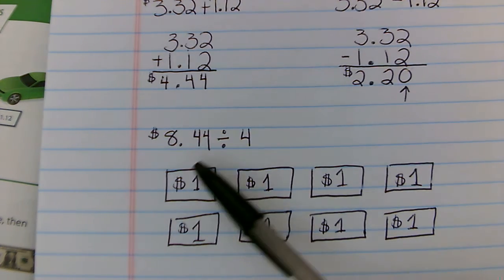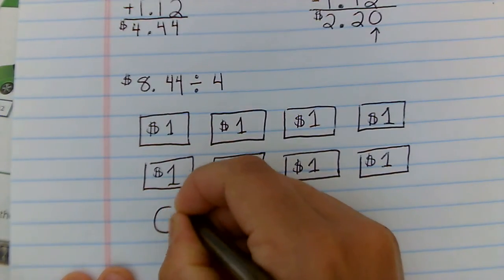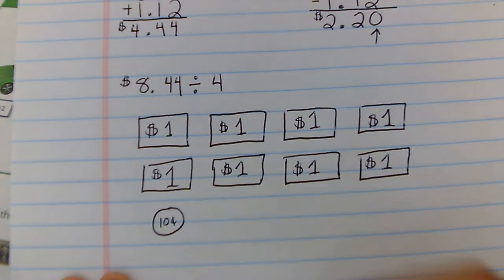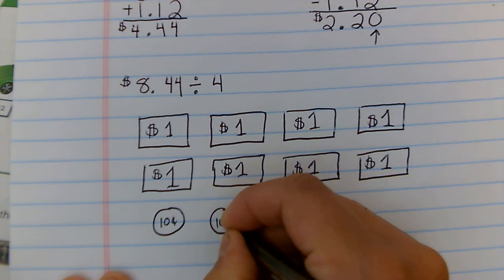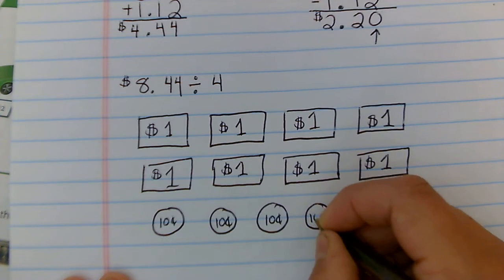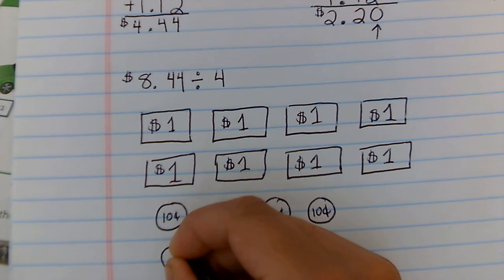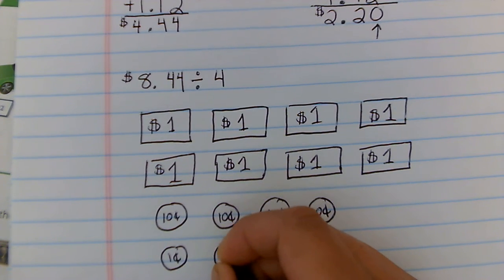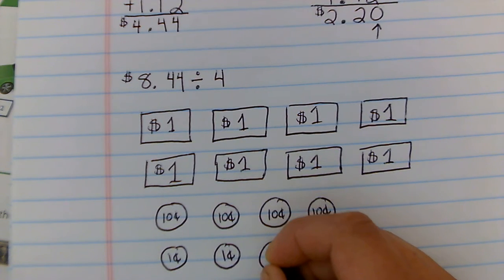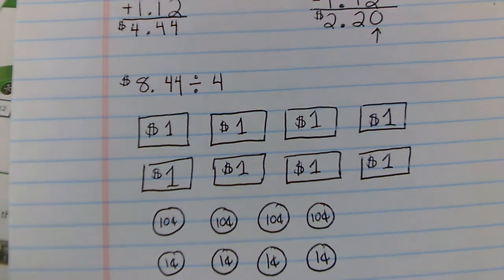Okay, so I drew out each of my $8 here. Now I have to represent 44 cents. So I'm going to do that by drawing 4 dimes, and I'm just going to write a dime like that. So 1, 2, 3, 4. Okay, so there's my dimes. There's 40 cents. And now 4 pennies to represent the remaining 4 cents.